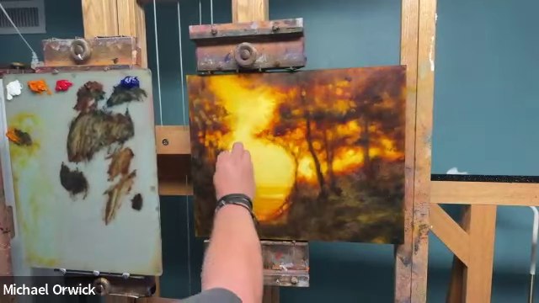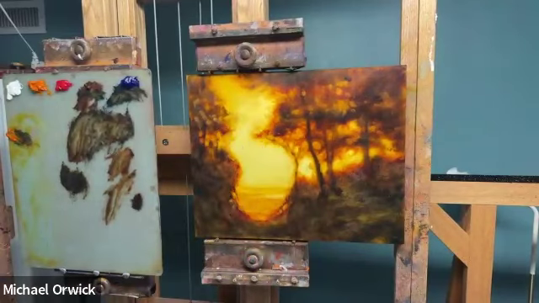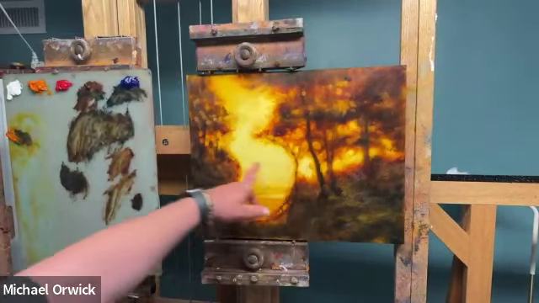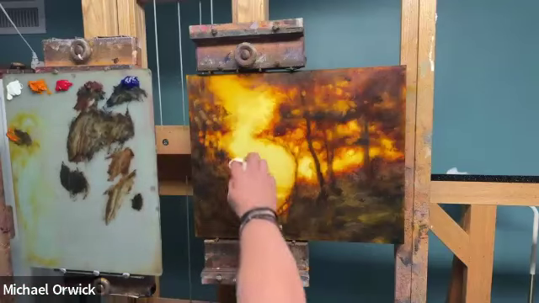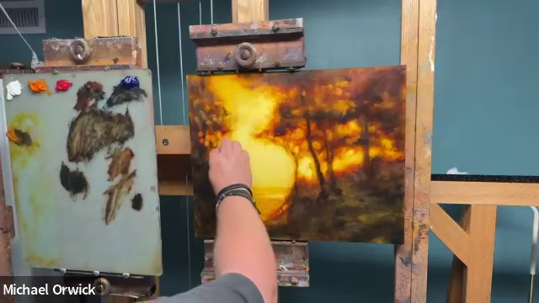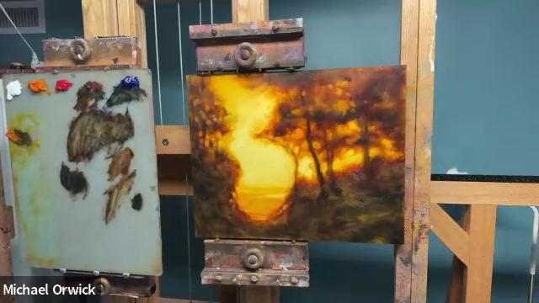Mm-hmm. I think you've got a lot of glow, whether it's grass or bushes or whatever, on the right side that you're missing on the left side. Yeah. I think if you add a little bit of that on that cliff, it'll break up that shape and give you a little more glow pointing towards your focal point. Yeah.